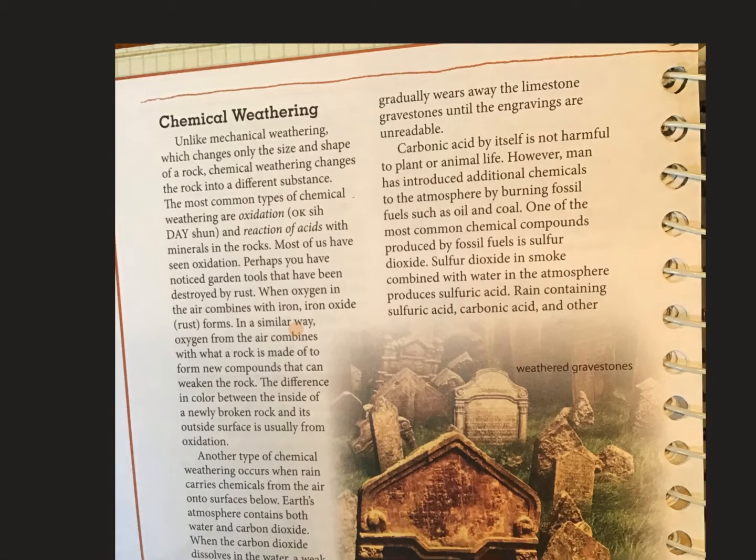Unlike mechanical weathering, which changes only the size and the shape of the rock, that is important, chemical weathering changes the rock into a different substance. Now, the most common type of chemical weathering is called oxidation and reaction of acids, and that takes place with the minerals in the rocks.